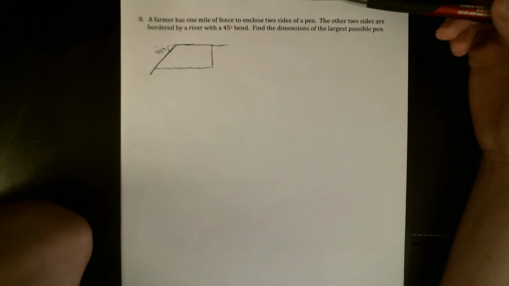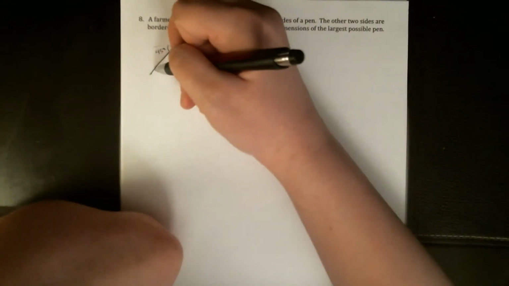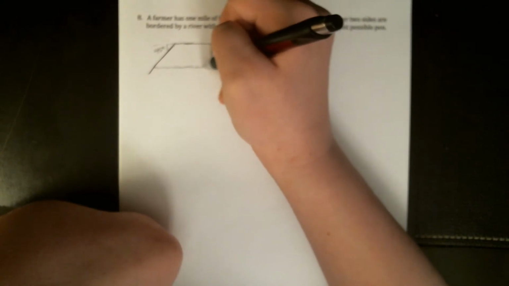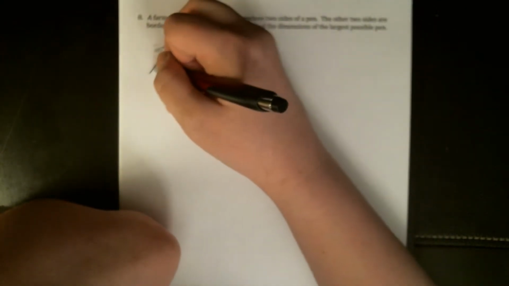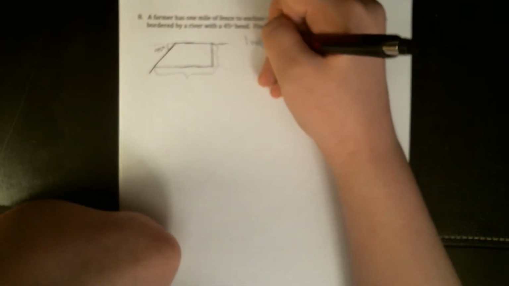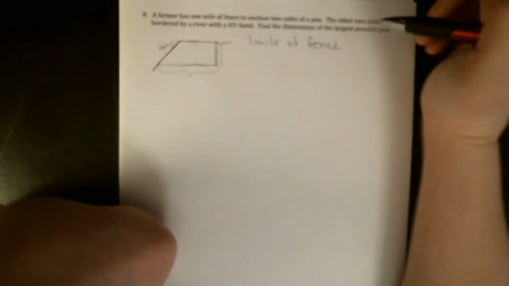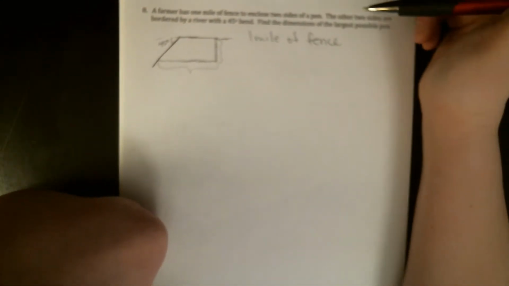Okay, so we have one more piece of information. We want to trap this area with 1 mile of fence. So this and this have to add up to 1 mile. We don't have to fence along the river, so only trapping these two sides with the 1 mile of fence. We are supposed to find the dimensions of the largest possible pen. So this is looking like another maximize area problem to me.